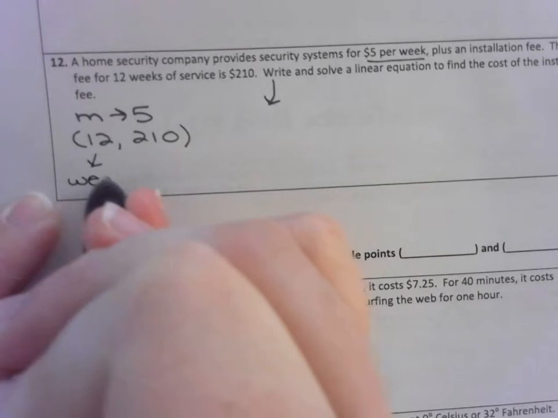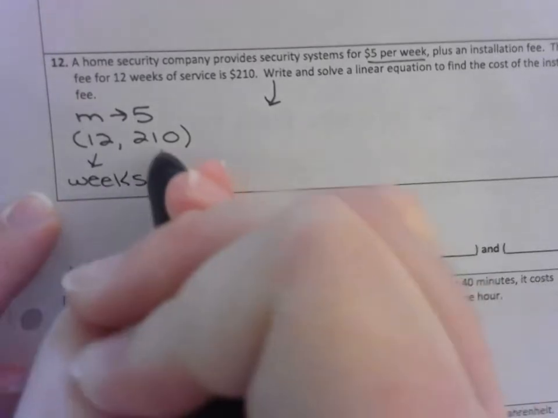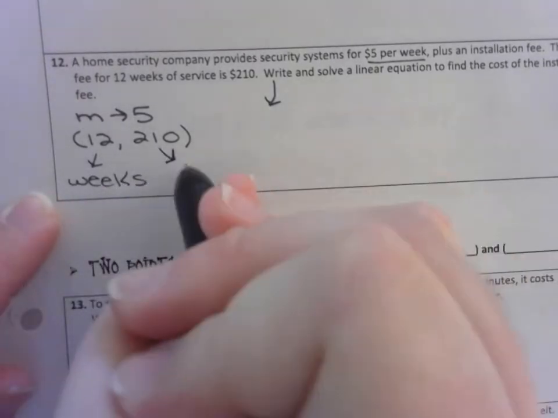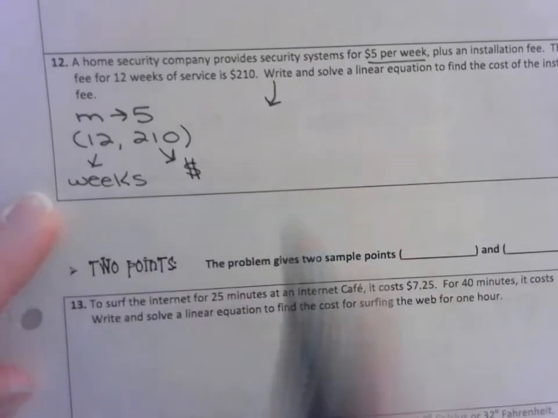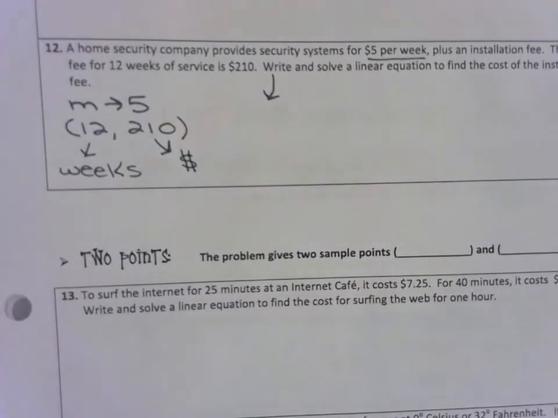Weeks. 210 is my Y value, which is representing money. I want you to do that part, because that will help you when you're trying to plug stuff in, to know where things go, whether it goes in for X or Y.